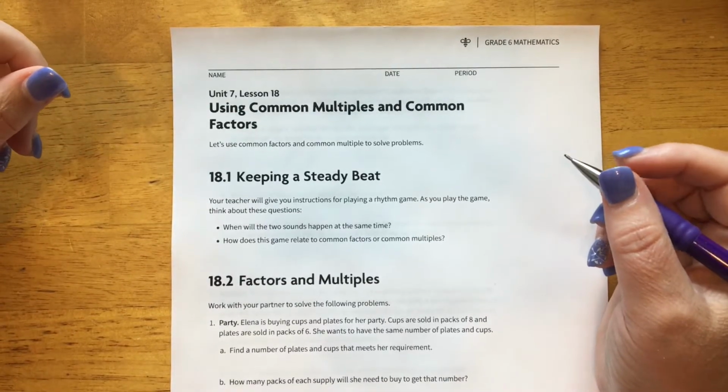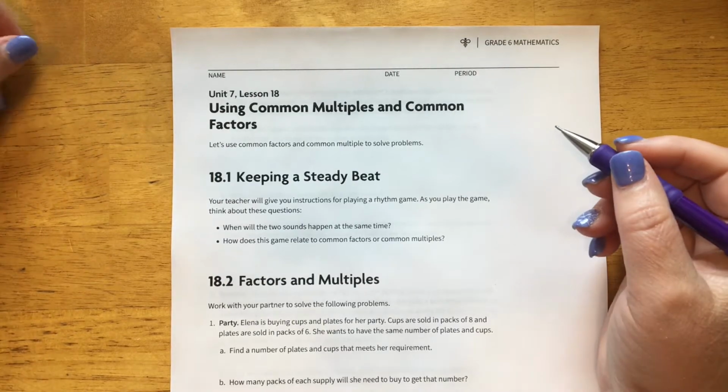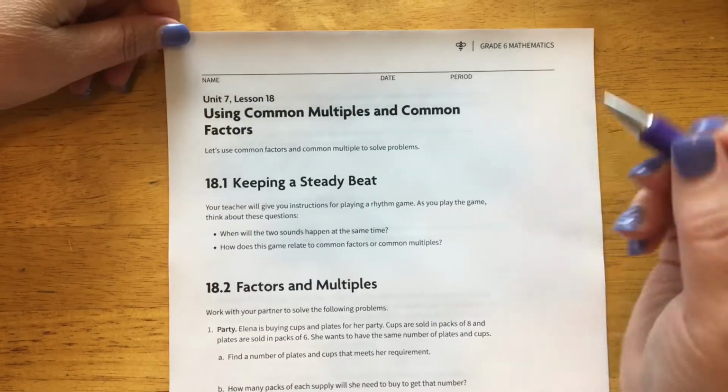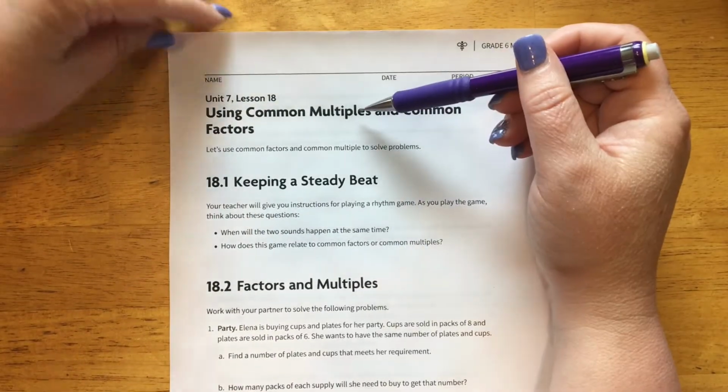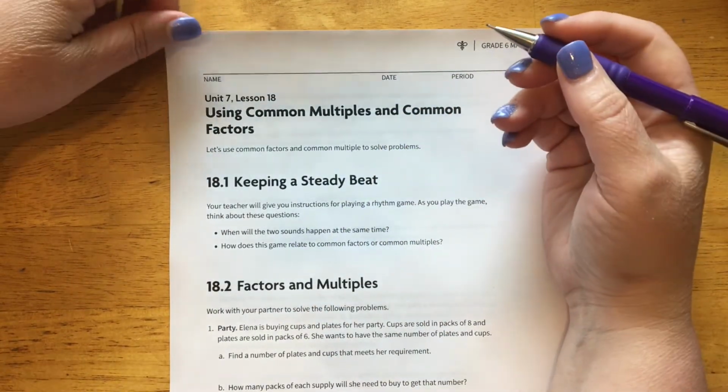Alrighty, here we go. We are now ready for lesson 18, our last lesson in unit 7. And this is going to be a review of both common multiples and common factors. So we're just going to put everything together today.